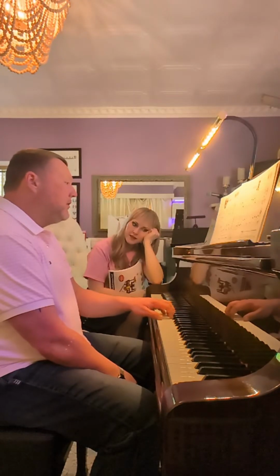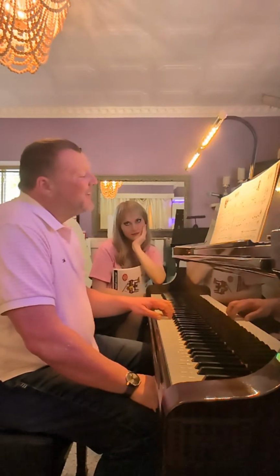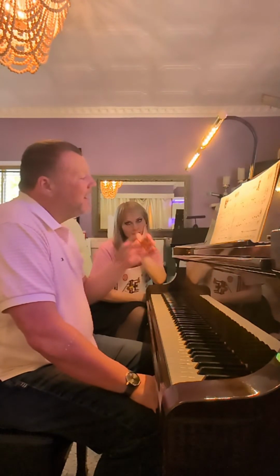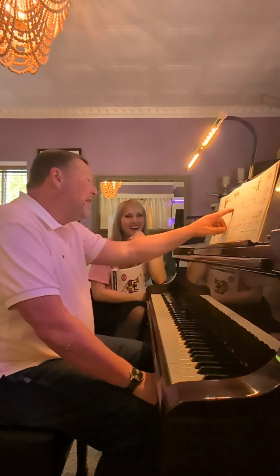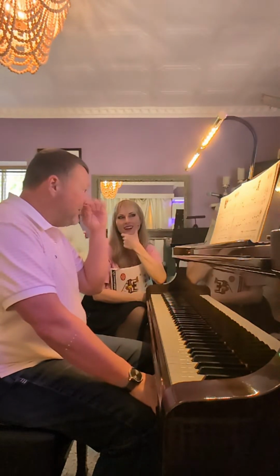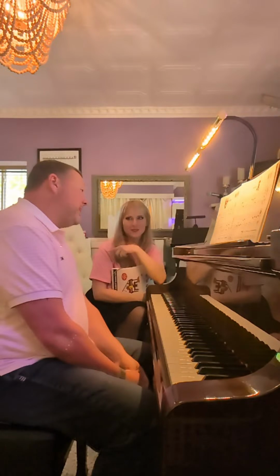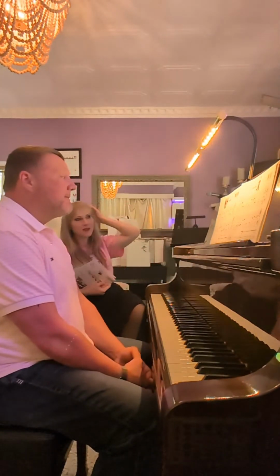How many line notes in the treble clef? Five. How many space notes? Four. How do you remember the names of the line notes? Every girl breathes deadly fire. Yes, every, because the note is E. And then FACE. The face is in the spaces.